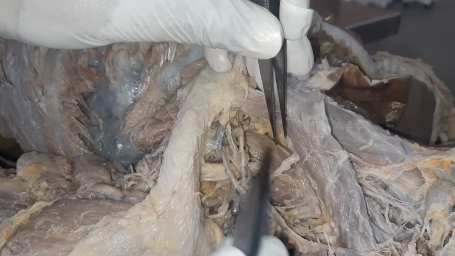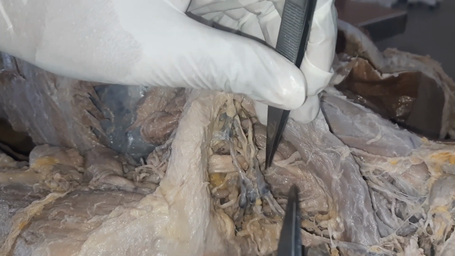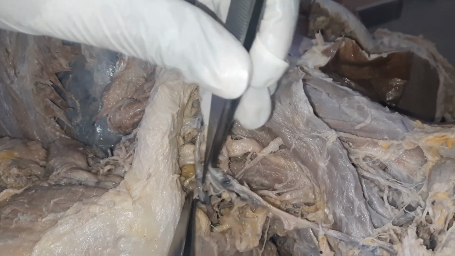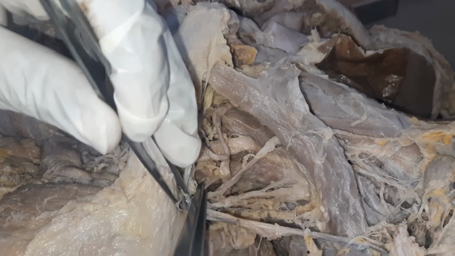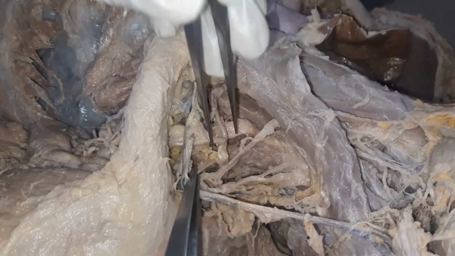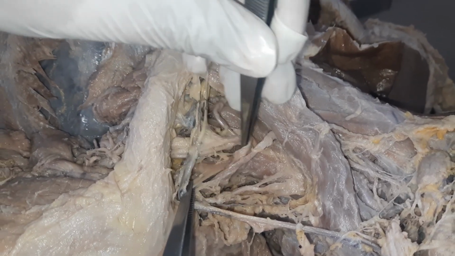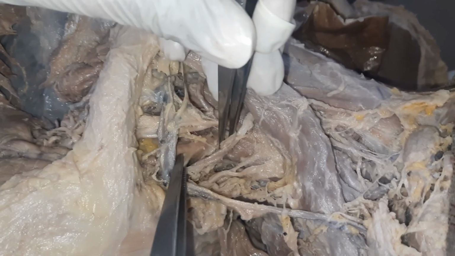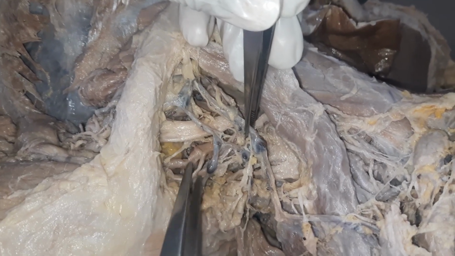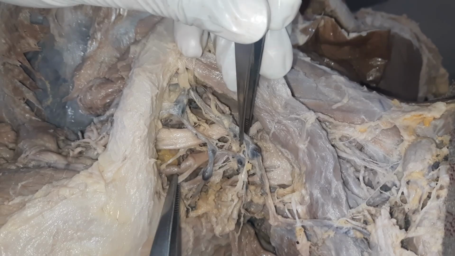So this is scalenus anterior, and this muscle here, this is scalenus medius. This nerve is penetrating the scalenus medius and coming out here, and this is called dorsal scapular nerve.